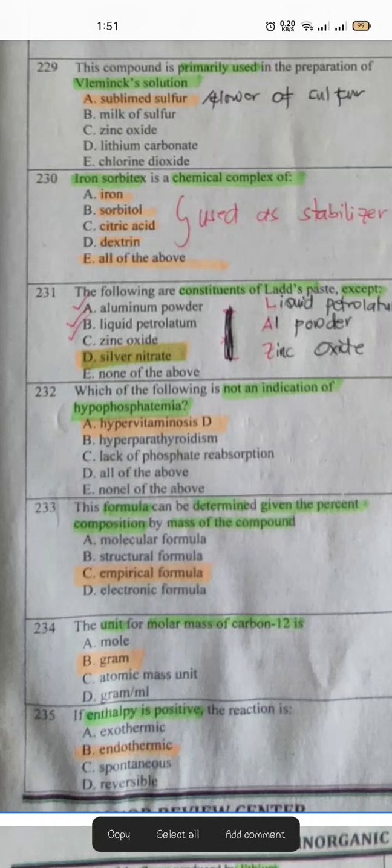From the word hypophosphatemia, meaning low absorption of phosphates. Hypo, decrease or low absorption of phosphates. Whereas your hypervitaminosis D can cause an increased absorption of phosphates.